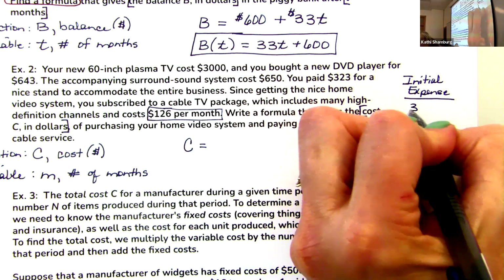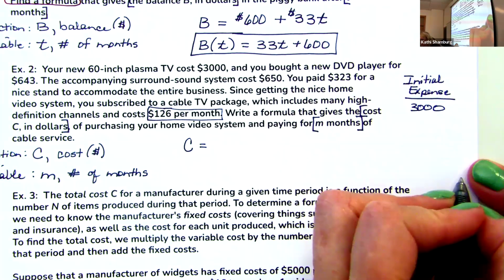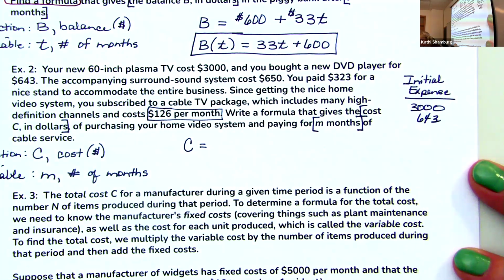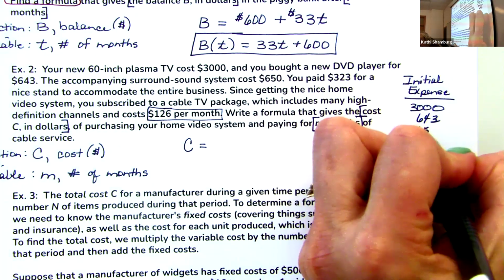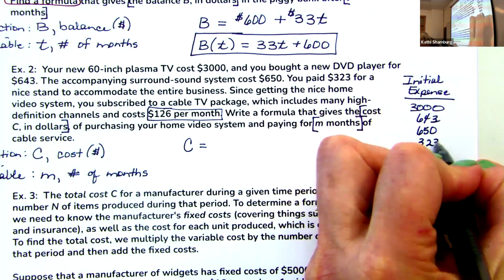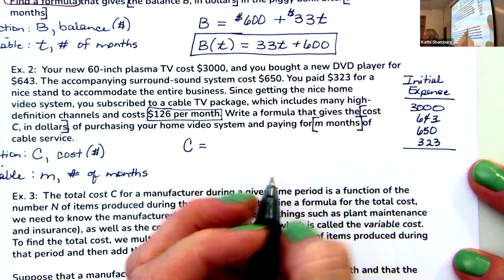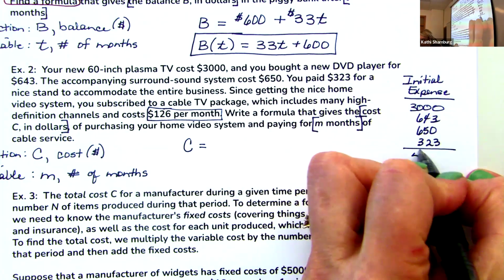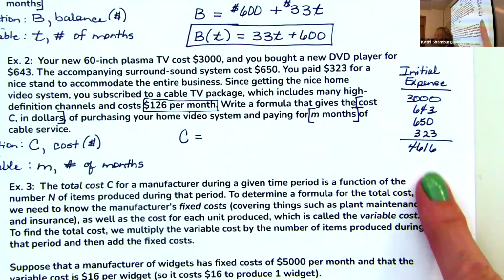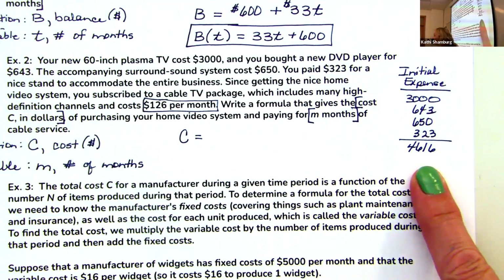So $3,000 for the TV, $643 for the DVD, $650 for surround sound, and then a table to set it all on. All right, so this is what I would call my fixed expense.